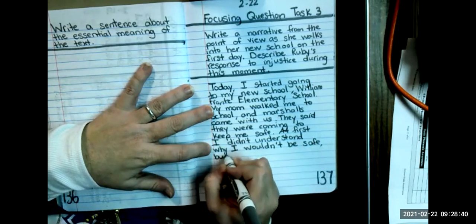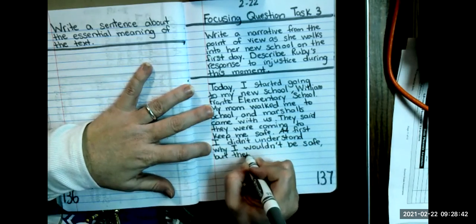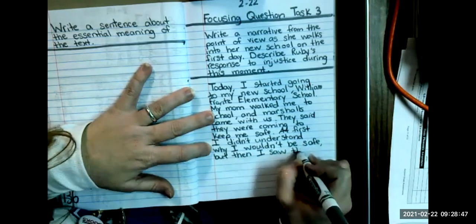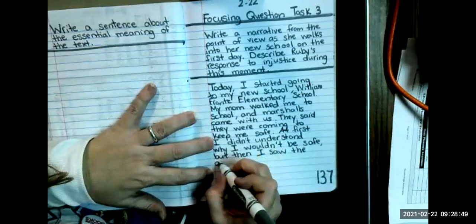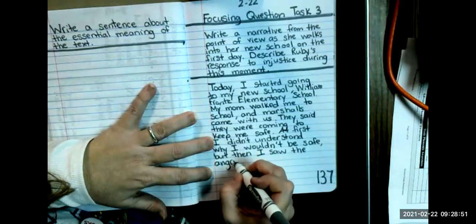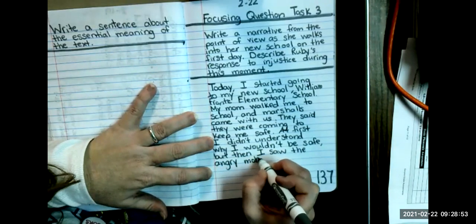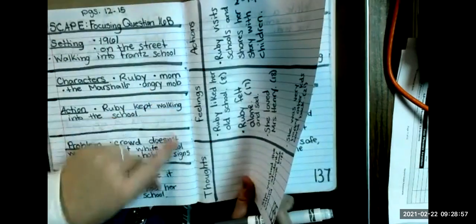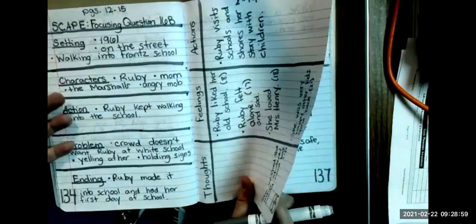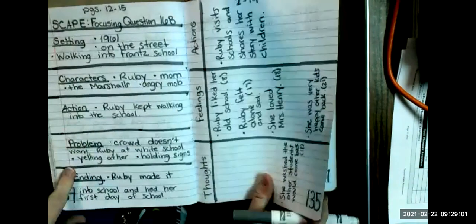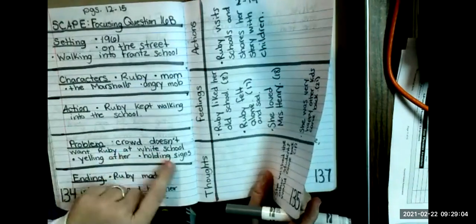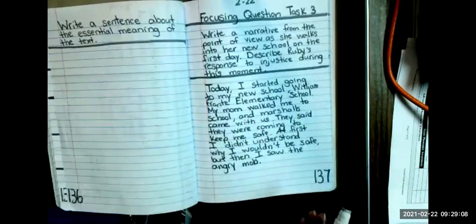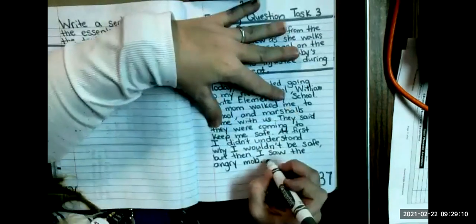But then I saw the angry mob. There, I just introduced my last character, the angry mob. Okay. Now, what was the angry mob doing? According to our Scape chart, we said the crowd doesn't want Ruby at the white school. They were yelling at her and holding signs. So I need to put that in here.